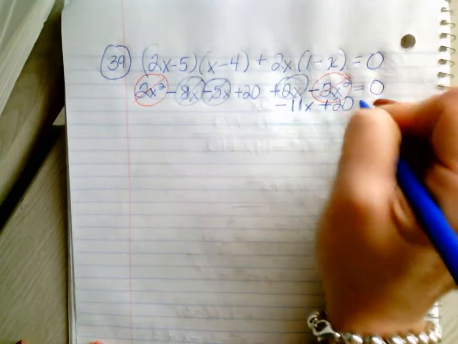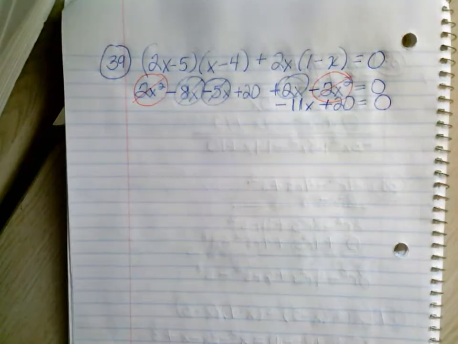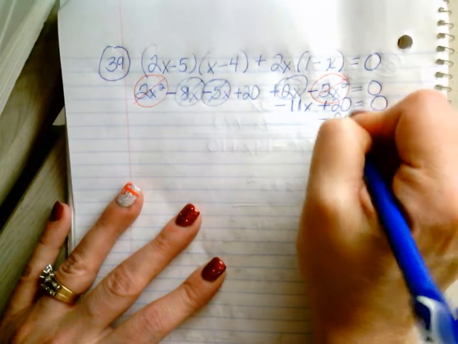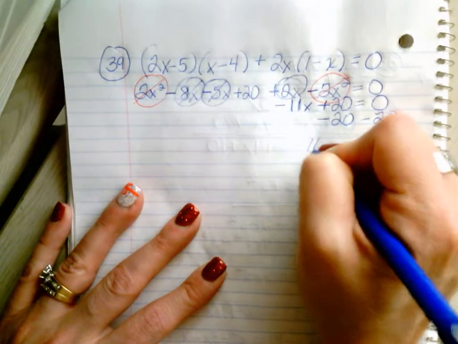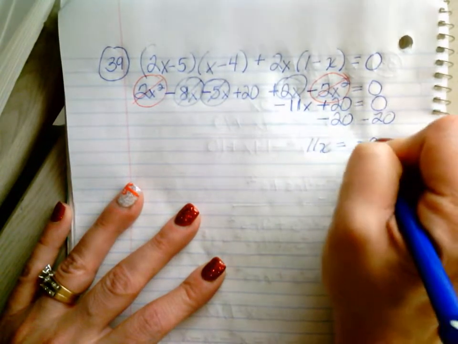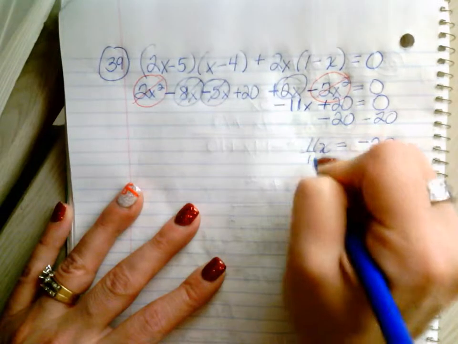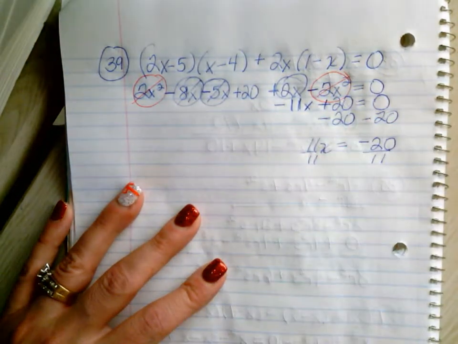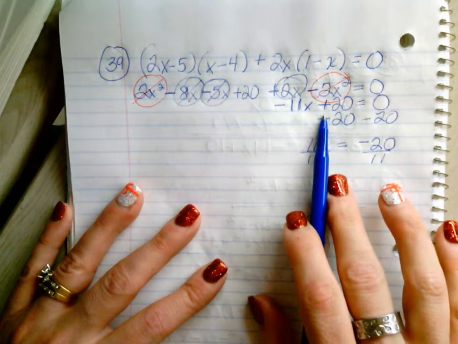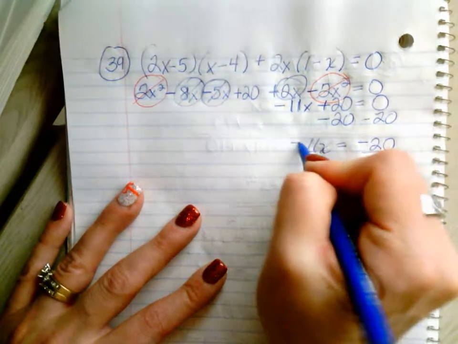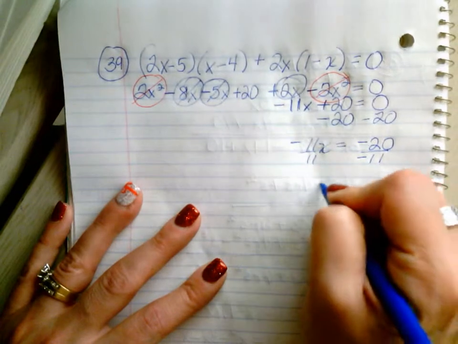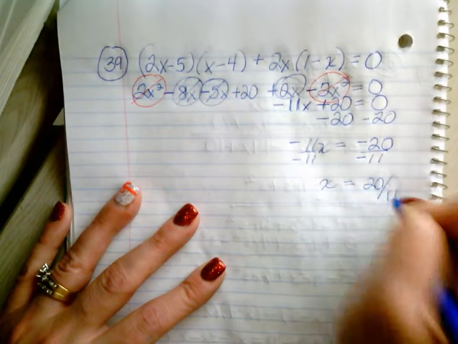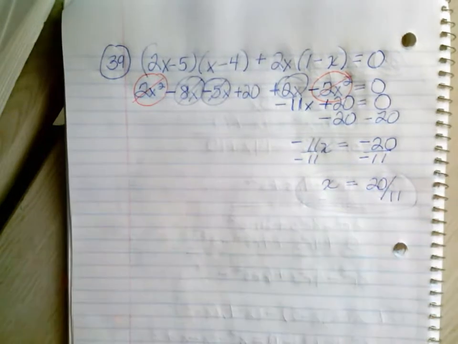So 11x plus 20 equals 0. We want x's on one side, numbers on the other. Subtract 20. 11x equals negative 20. Divide by 11. X equals positive 20 over 11, negative by a negative. And you're done with that.